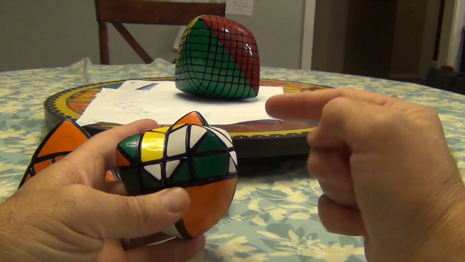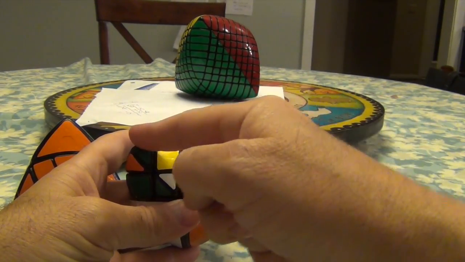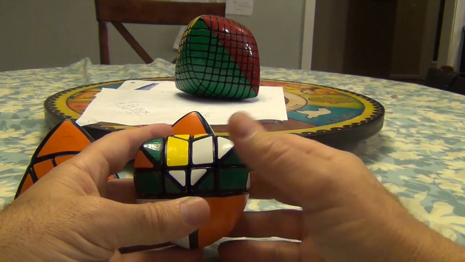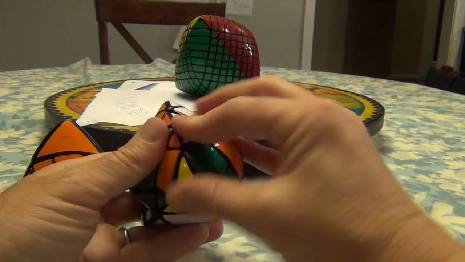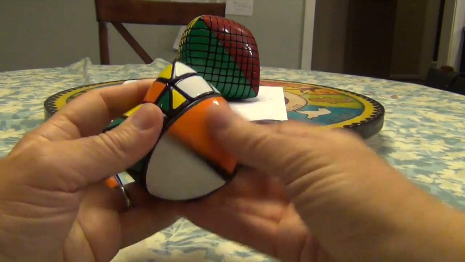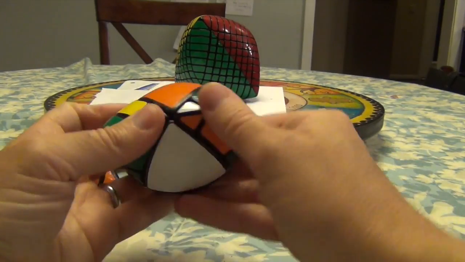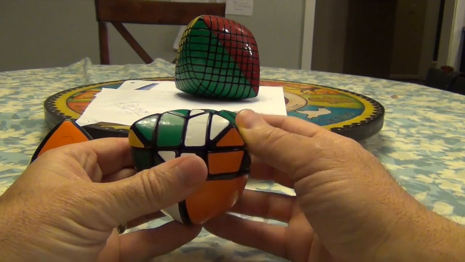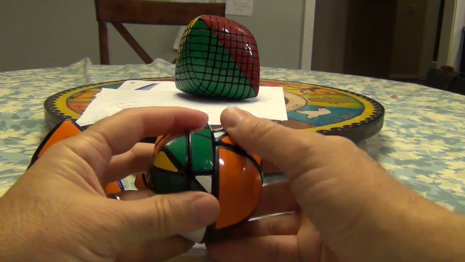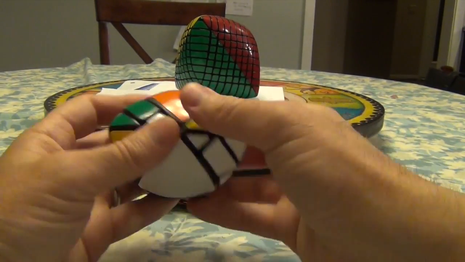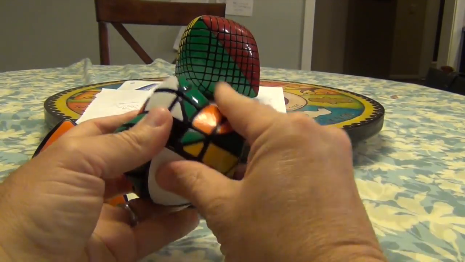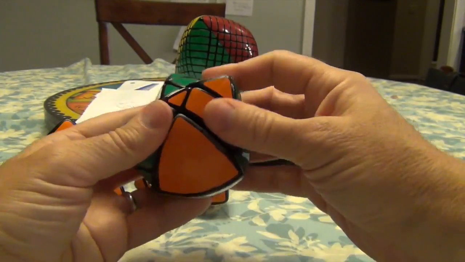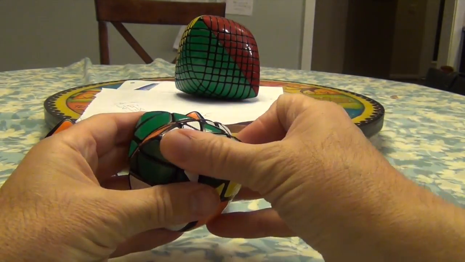Now what I'm going to do is a clockwise rotation here, do a U, I, and then a clockwise rotation again, and then a U. So pretty simple to remember. Clockwise, R-I-D-I-R-D repeated. Do a UI, and then do another clockwise rotation here, R-I-D-I-R-D repeated, and then do a UI, and you're done.